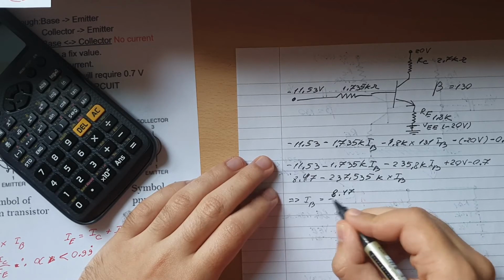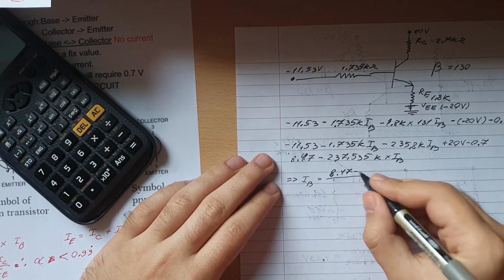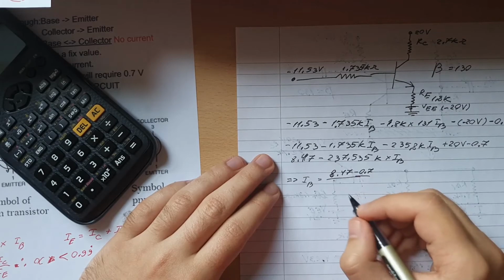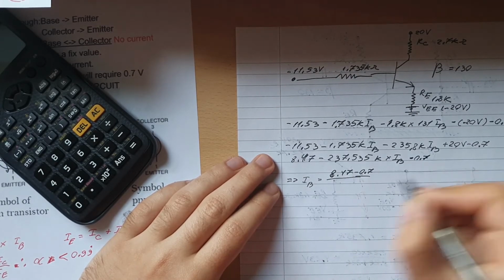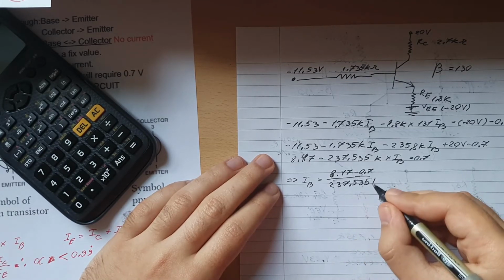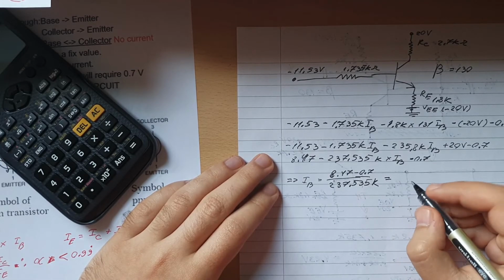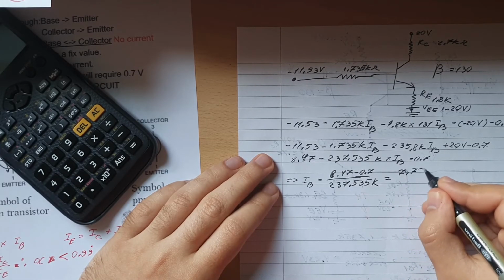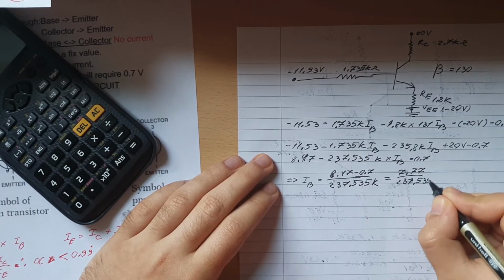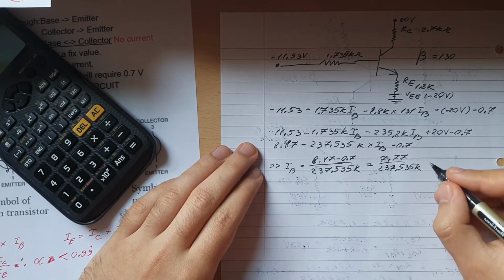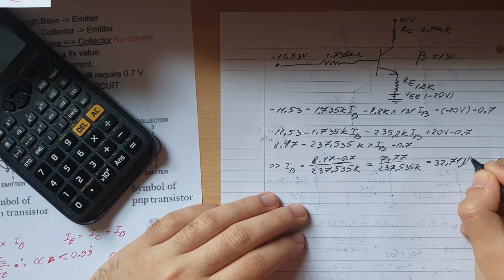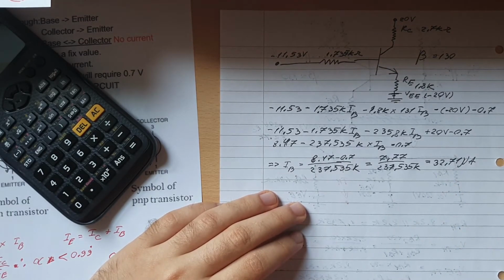Okay, and then therefore IB will be equal with 8.47 minus 0.7 from this one here, because we didn't do it yet. I'll put it here as well, 0.7 over 237.535 k, and that will be equal with 7.77 over 237.535 k, and then that will be equal to 32.71 microamps, and that will be the current IB.